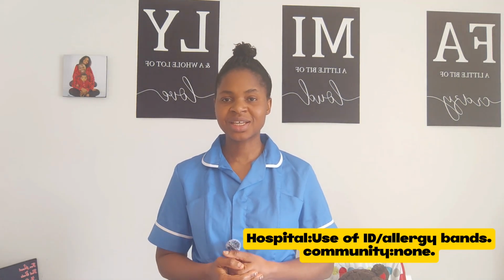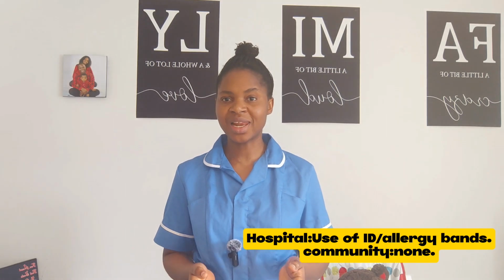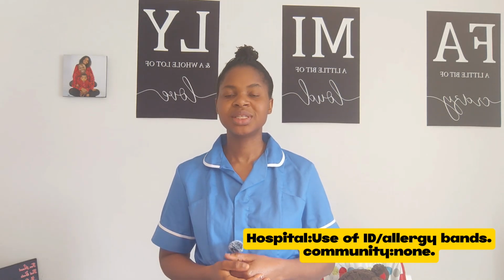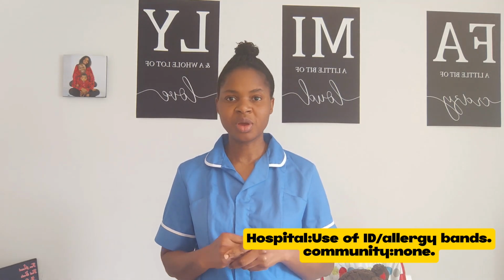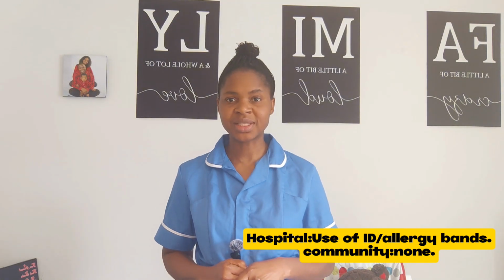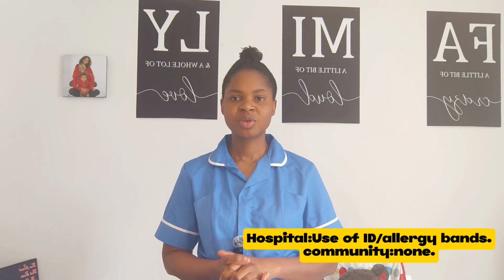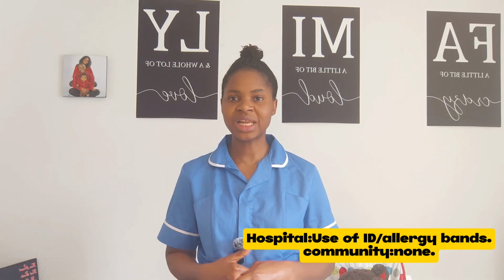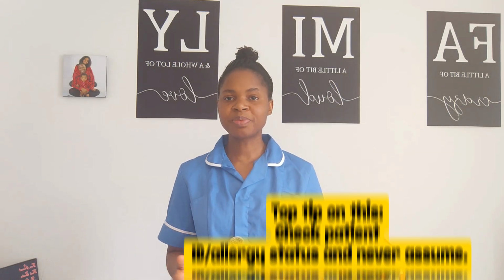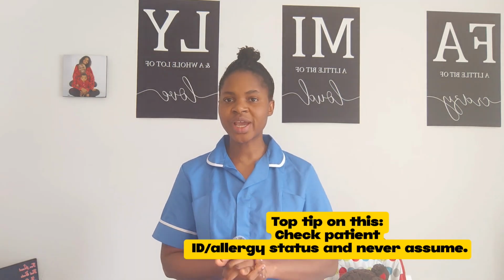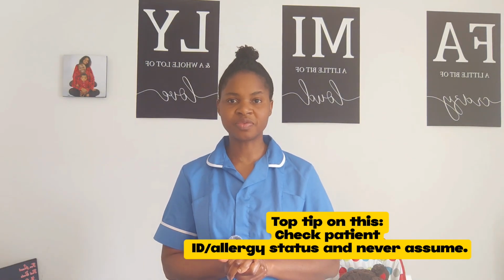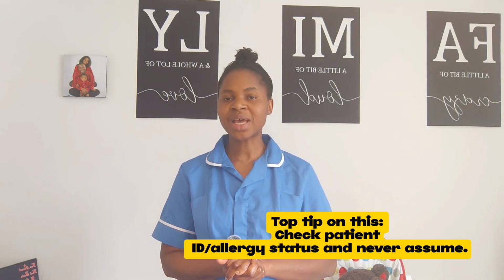You will still ask whether or not the patient is allergic to something, but there will not be any use of wristband confirming that. For extra confirmation, you can further confirm with them their first line of address. The top tip is always check the allergy status of the patient. Do not assume it's been documented.